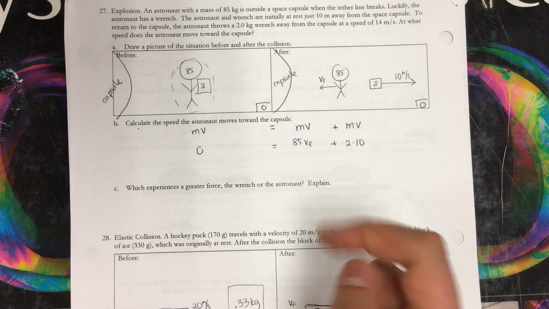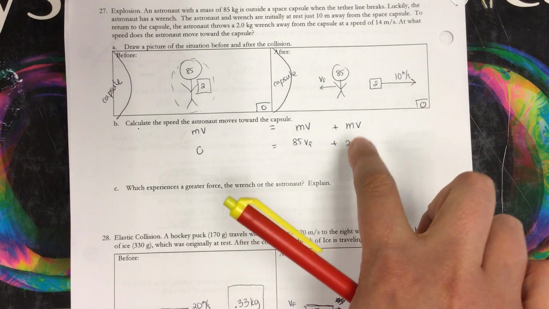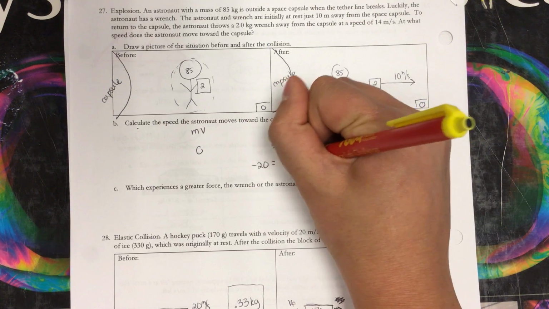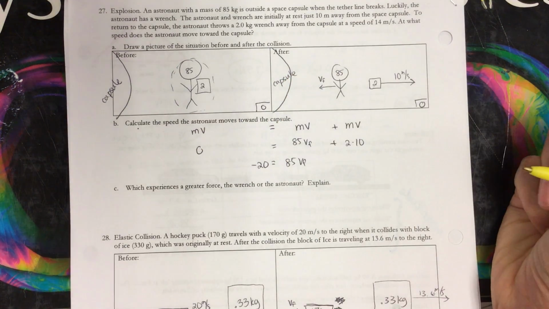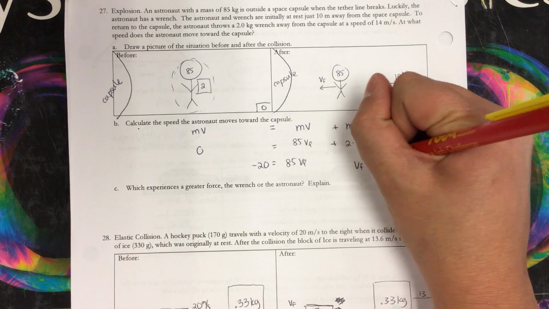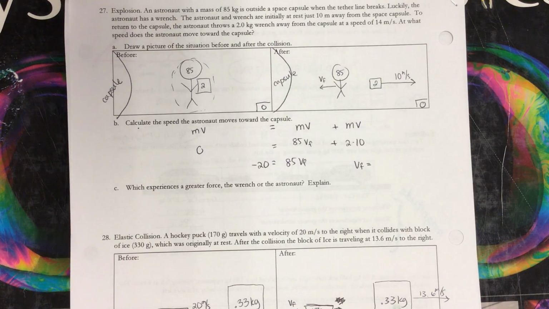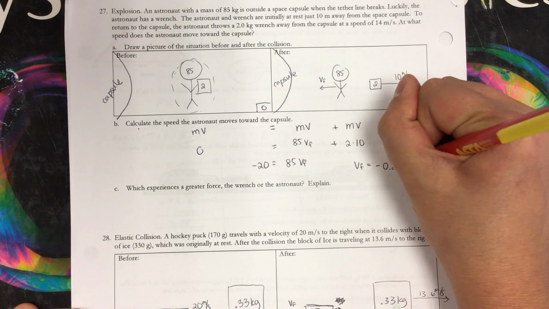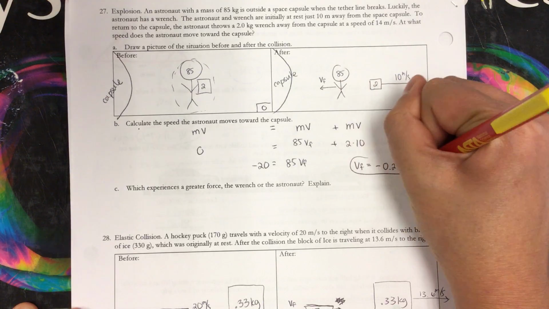And I can totally solve this problem. I'm going to subtract 20 to the left, which equals 85 VF. Divide 85 to the left, and VF gets to be negative 0.235 meters per second.